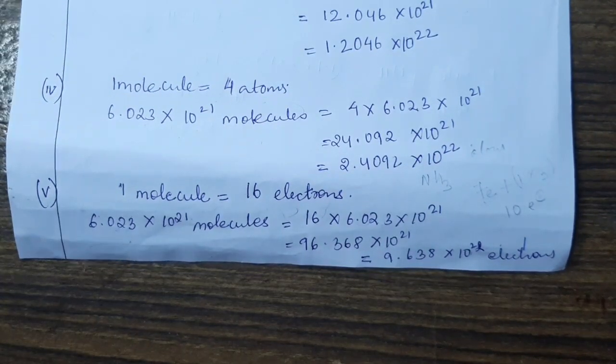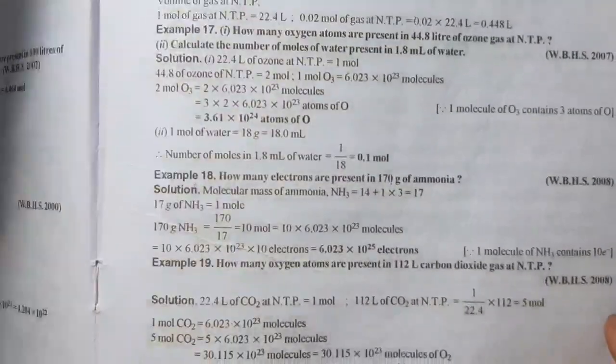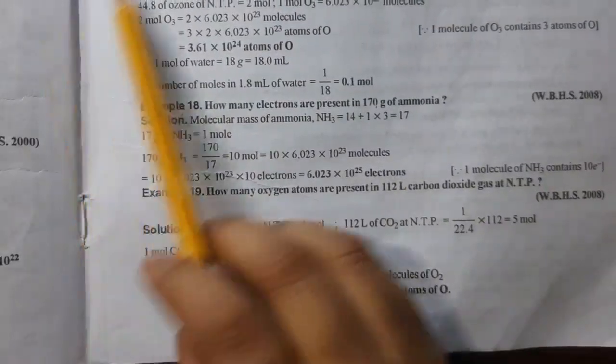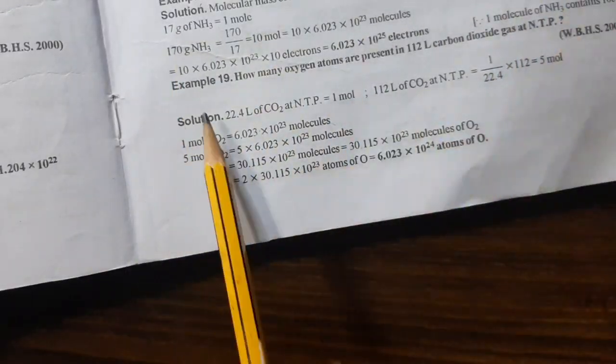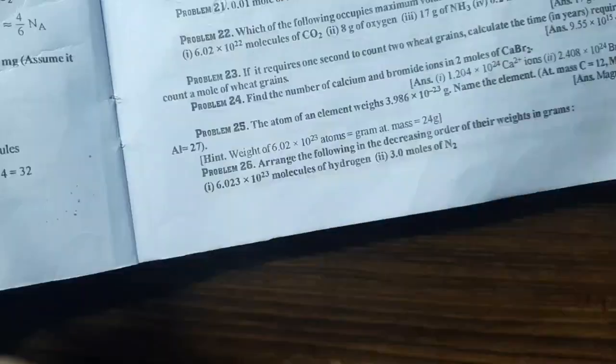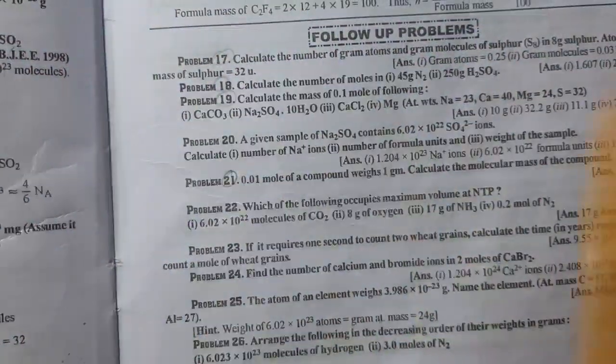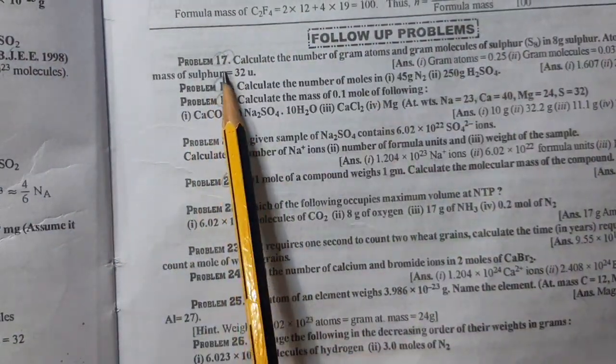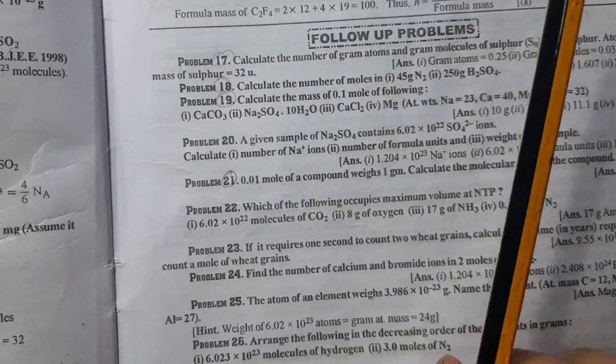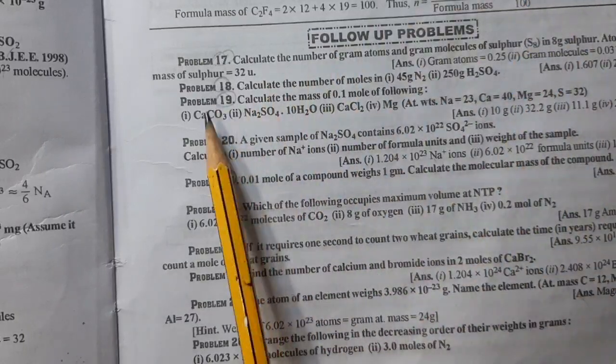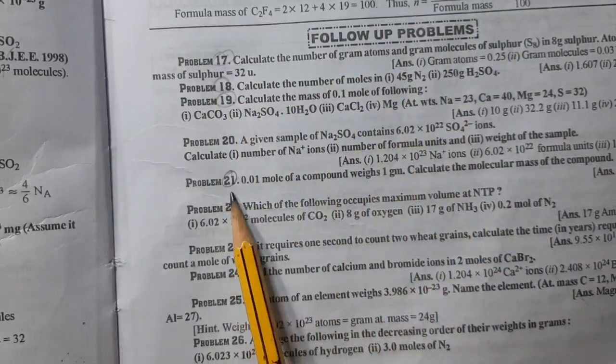Then the questions given in the book. Now have a look here. You'll go through this one here. Example 16 here, example 18 here, example 19. And I want you to do question number 17. It's on page number 131. 17, 18, 19, 21.